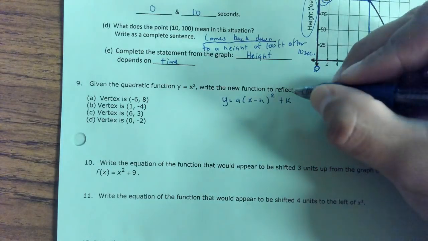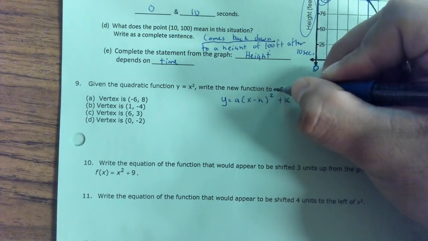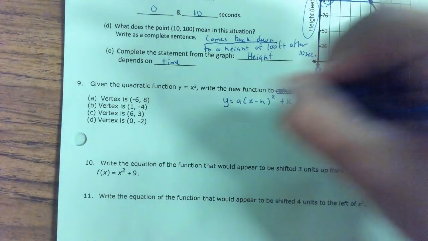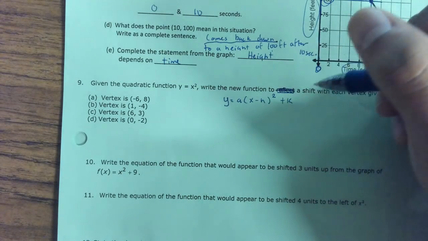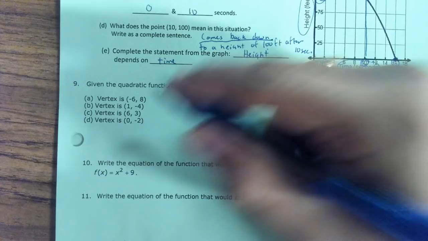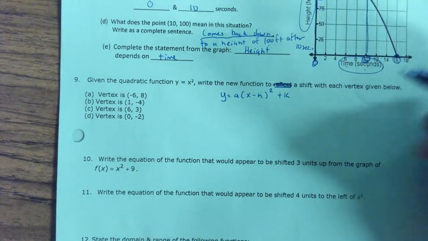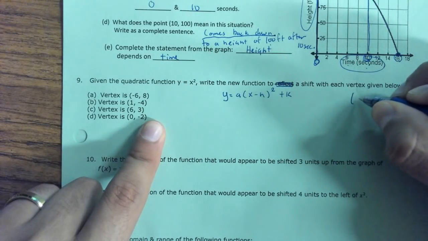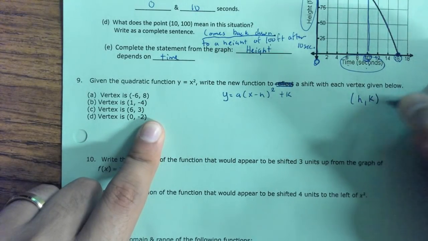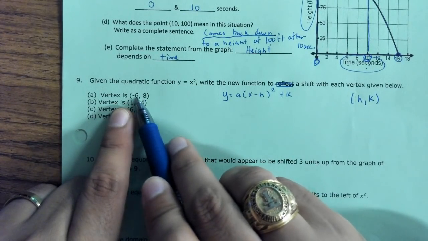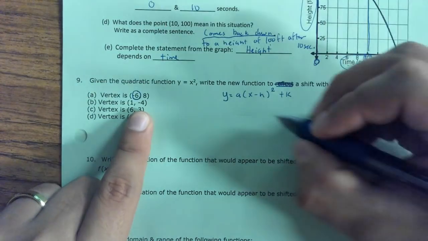And I think this word here is kind of misleading. They're not actually asking me to reflect this in any way. They just want me to rewrite the equation in vertex form, so that it looks like this equation here and will have a vertex at these points. Really, this is pretty simple. In vertex form, your vertex is at h comma k. So these vertexes are already h comma k, so all I would have to do for the very first one, and for all of these really, is take that 6, negative 6, plug it in there.